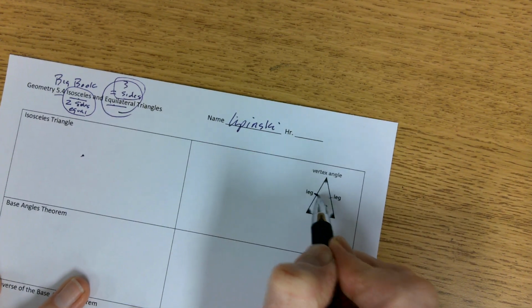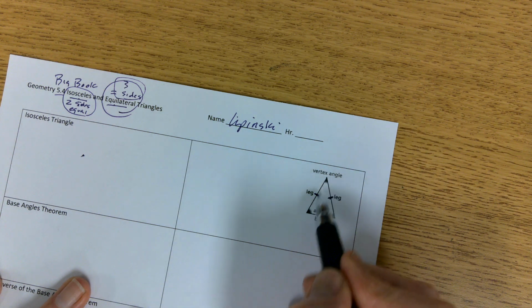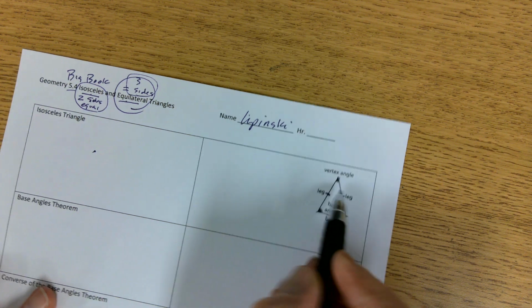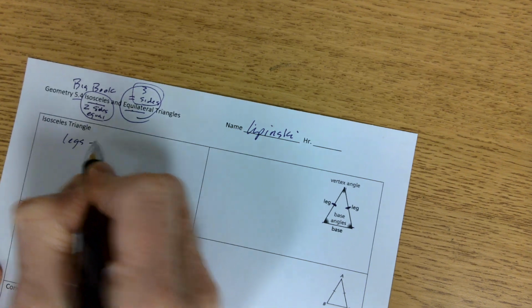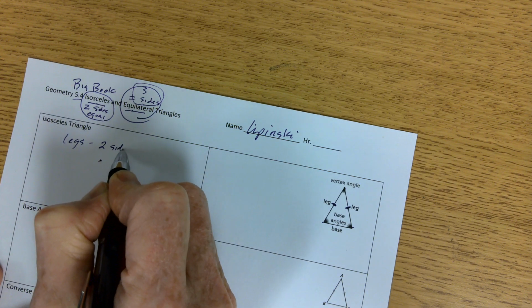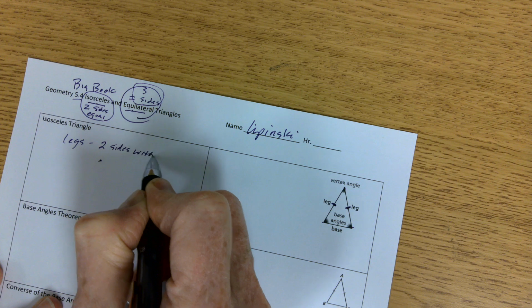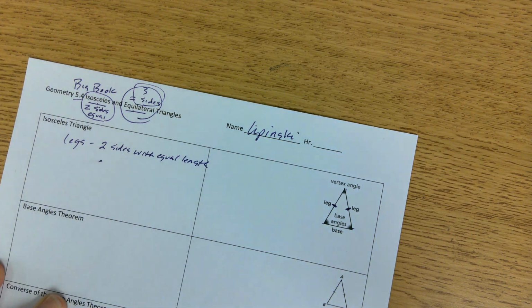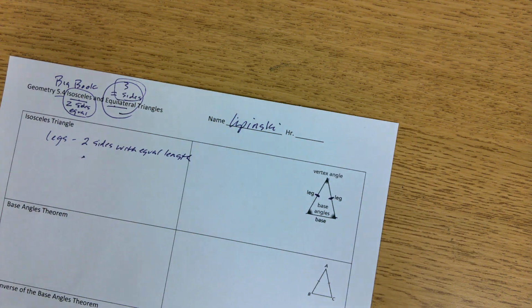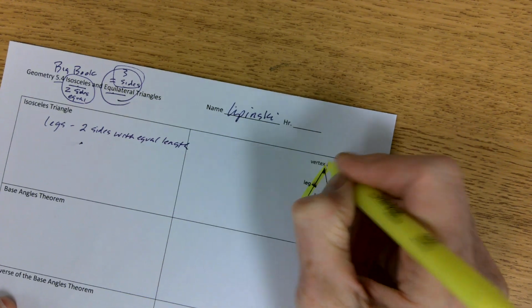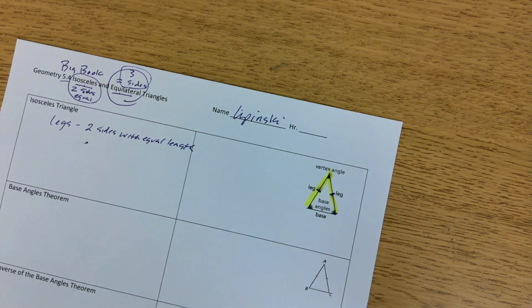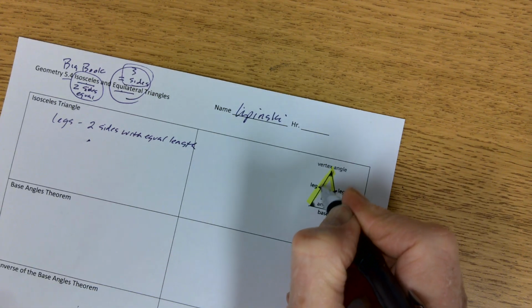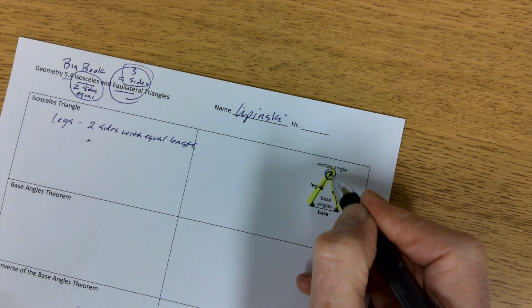Okay, so when you have an isosceles triangle, you have two sides that are congruent. You could say the two lengths are equal, and those are called legs. So the legs are the two sides with equal length. Now, where these two legs intersect, these two legs form this vertex angle. So up here, where the two legs intersect, that is your vertex angle.